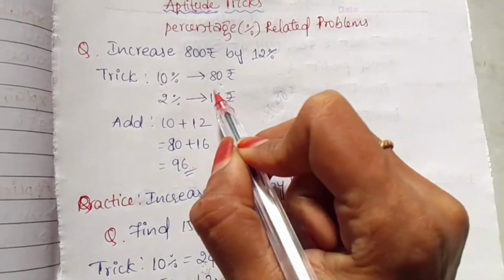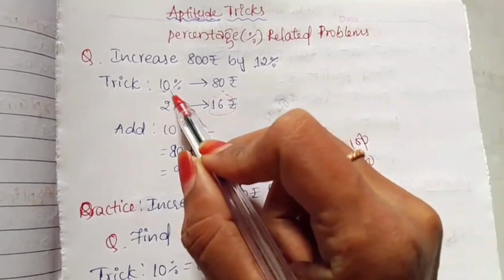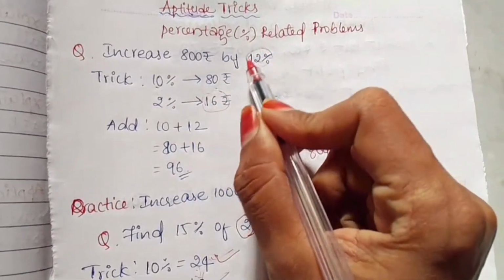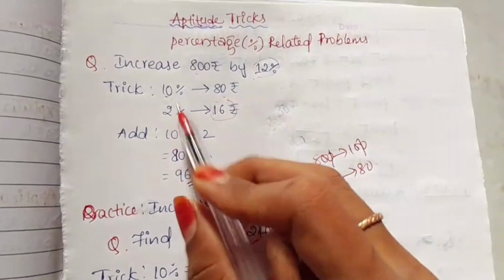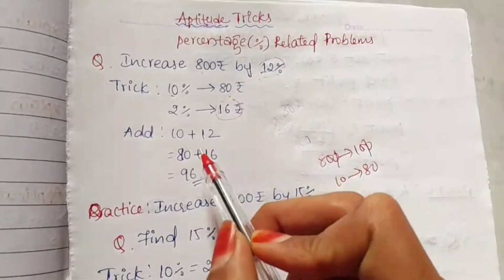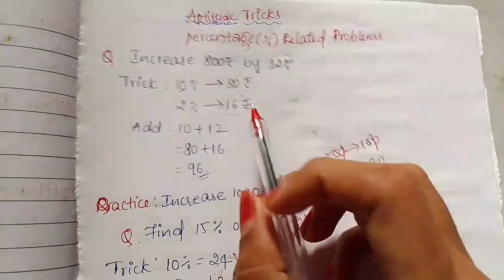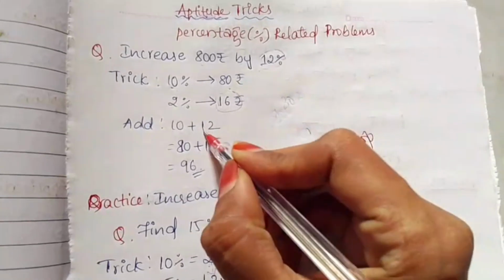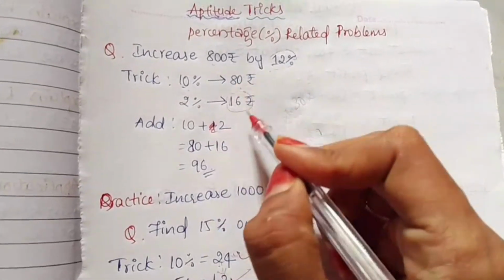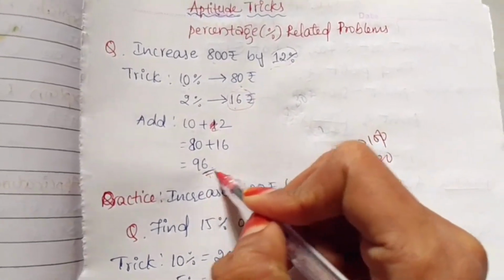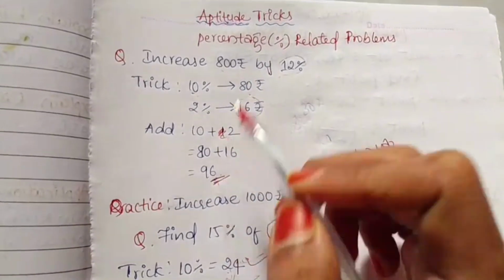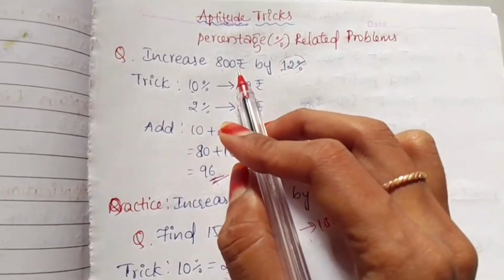2% of that means 16. Here we want 12% of that 800. Then 10 plus 2 is 12%. That is 80 plus 16. We will get 96. 96 is the 12% of 800.